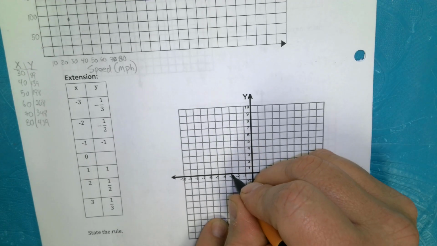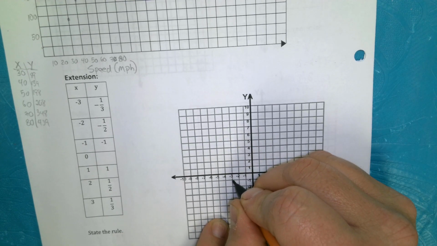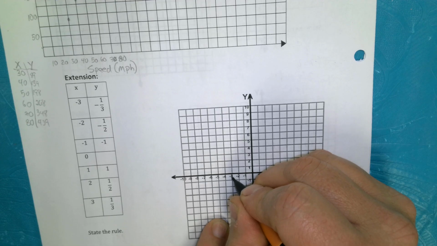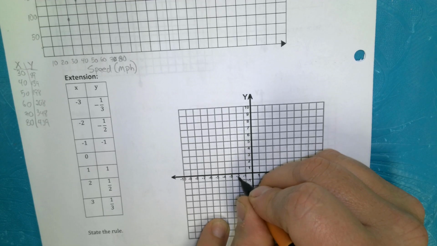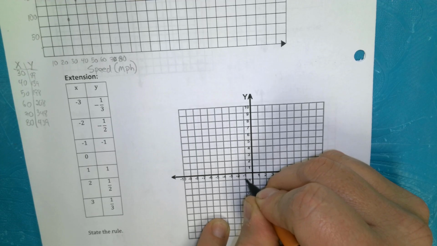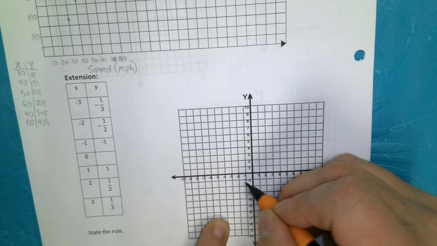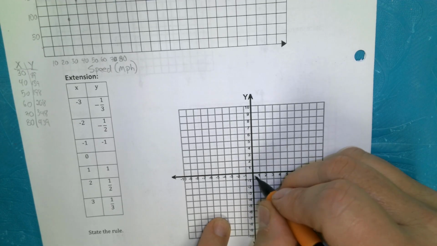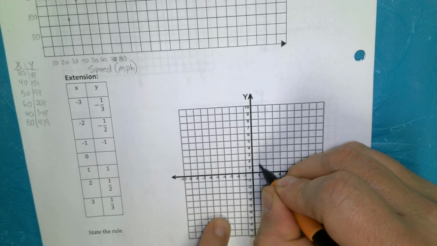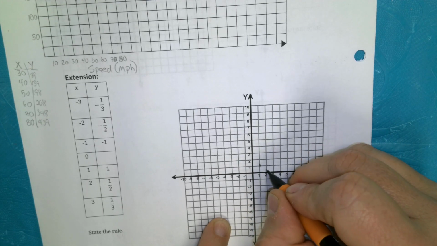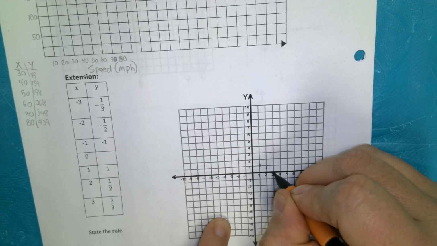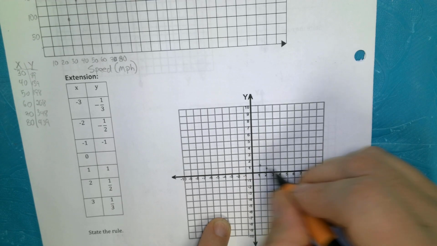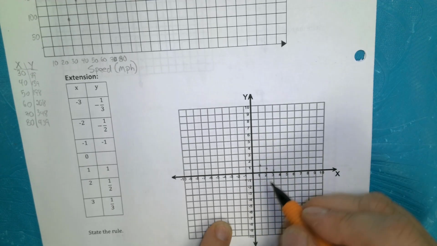-3, and now they want a -1/3. Well, that would be -1. That would be a half. So -1/3 would be somewhere here. -2, -1/2 is there. -1, -1 is there. There's no value for 0. And then if we come over here, 1, 1 is one of the points. 2, 1/2, and 3, 1/3. So you're only seeing part of this graph.